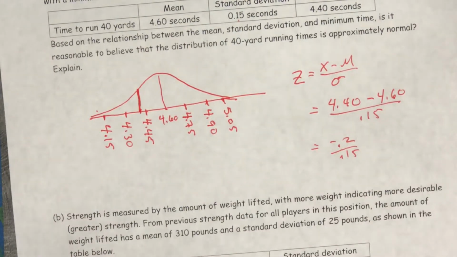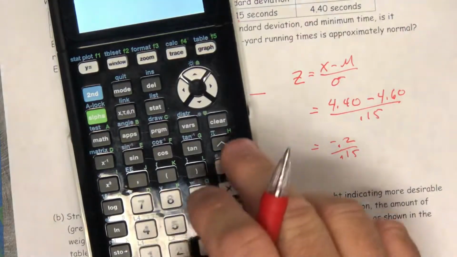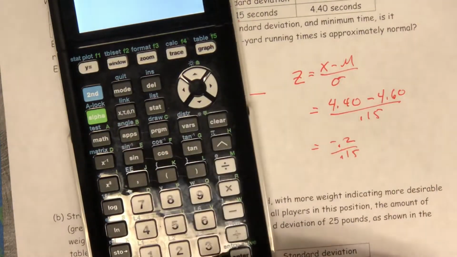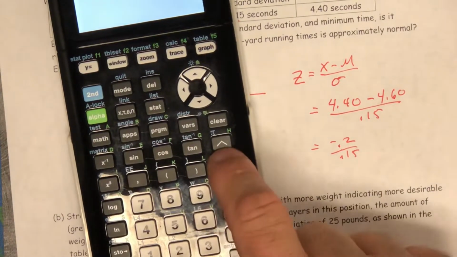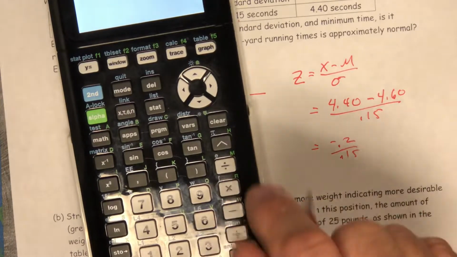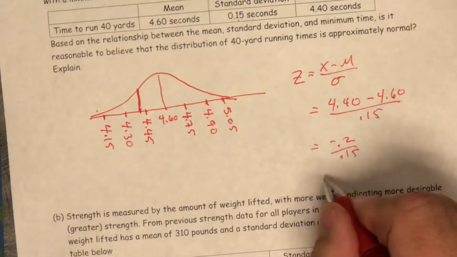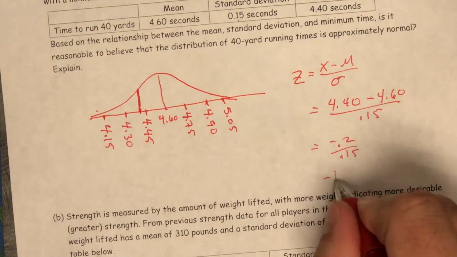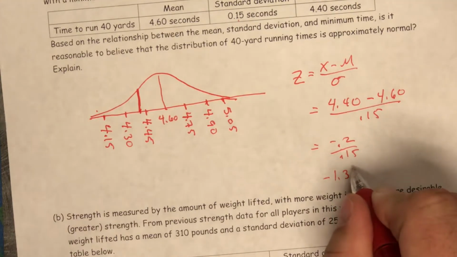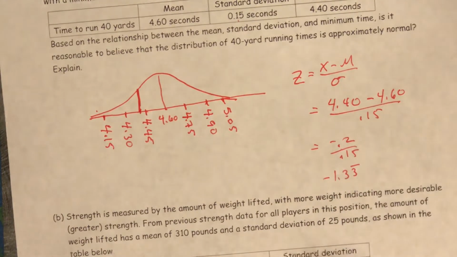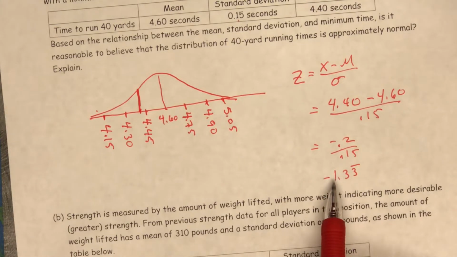And so with that, when I put that into the calculator, I have negative 0.2 divided by 0.15. So I only have negative 1.33 repeating standard deviations below the mean, and I should have had 3 or more than 2.